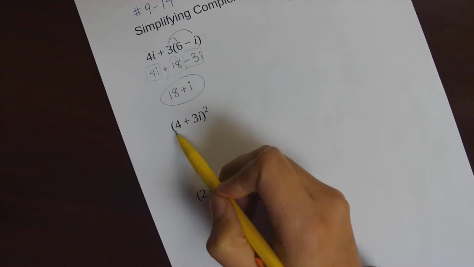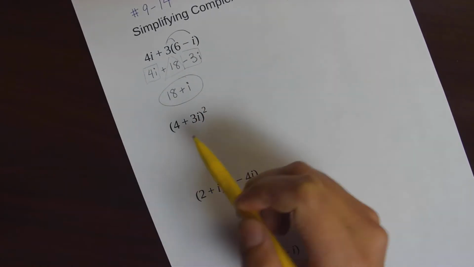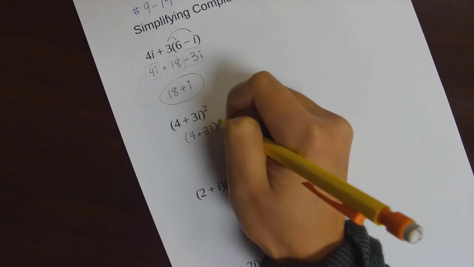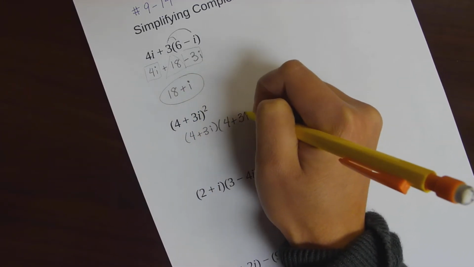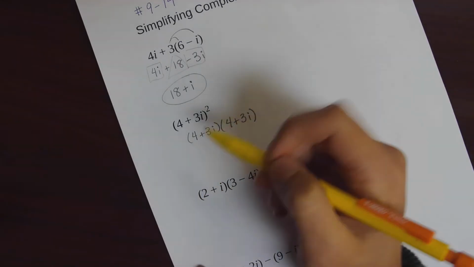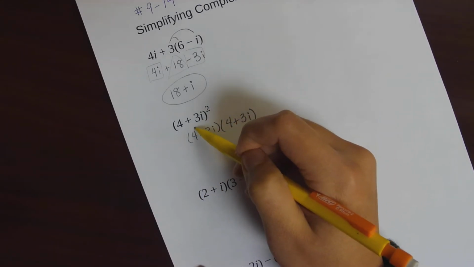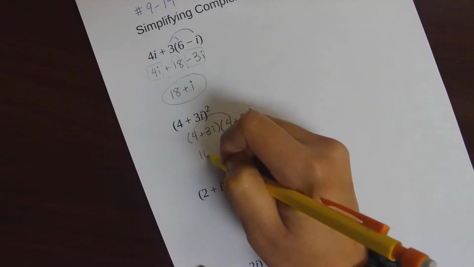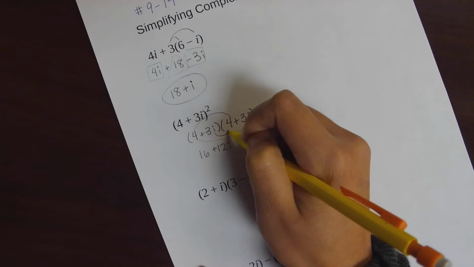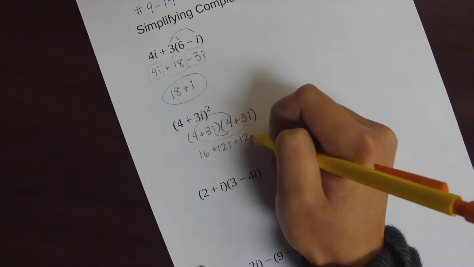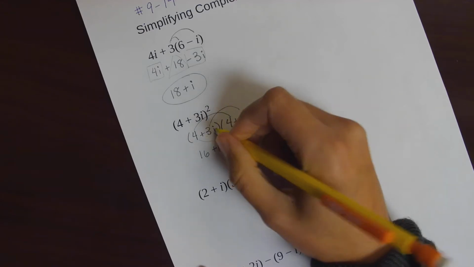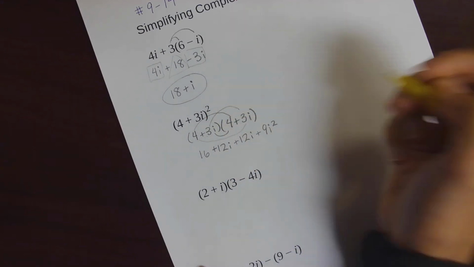Okay, when I have an expression squared, the first thing I'm going to do is expand it. So this will become 4 plus 3i times 4 plus 3i. And then do FOIL, or if you use the box method, use the box method, or distribute, however you'd go about this. So 4 times 4 is 16, 4 times 3i is plus 12i, 4 times 3i is plus 12i, 3i times 3i, 3 times 3 is 9, i times i is i squared.